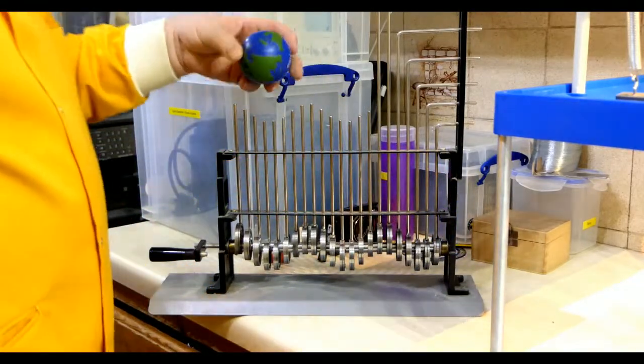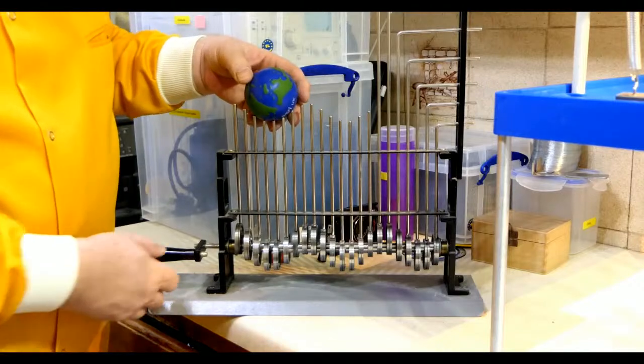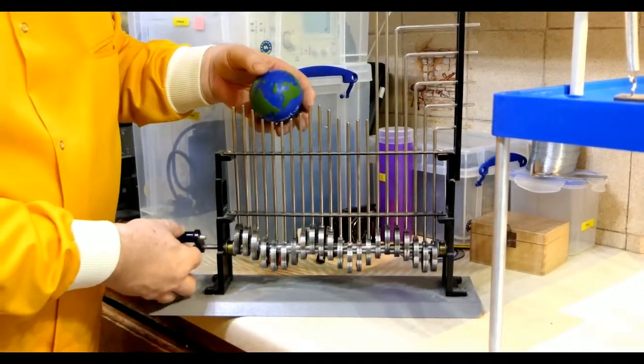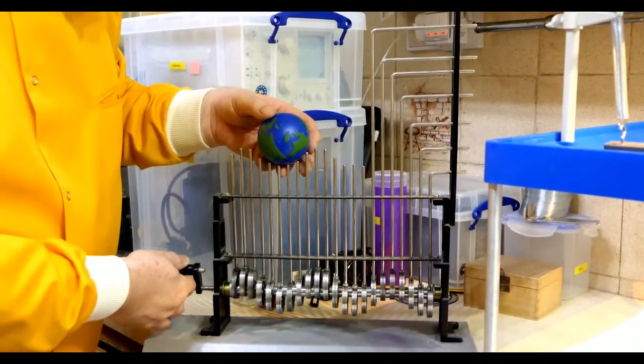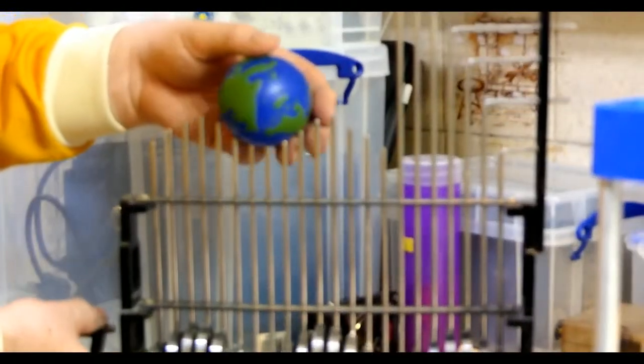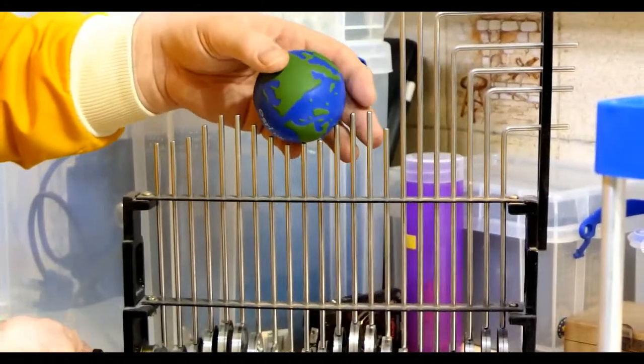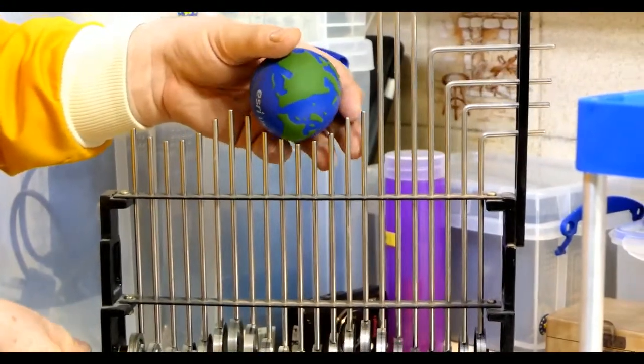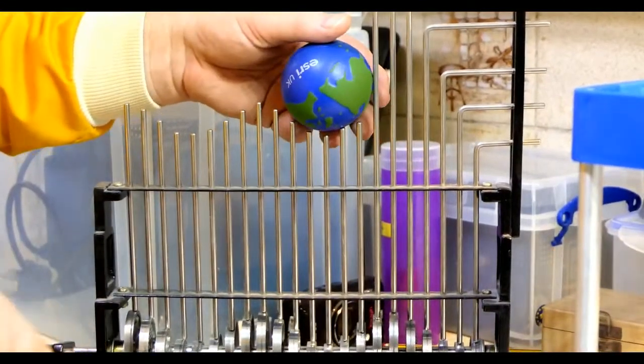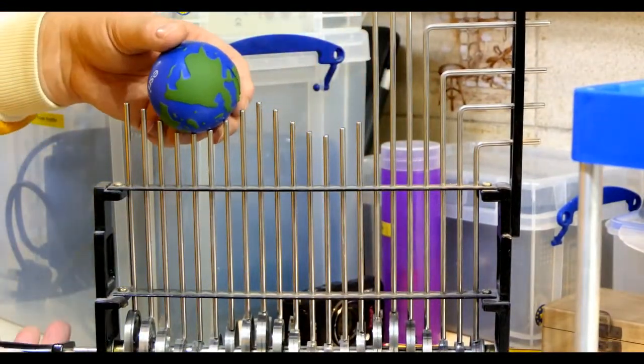But we can see something about the waves. So let's put the ball here, and as I move the wave, the ball is actually moving along. And this is about the energy in a wave.